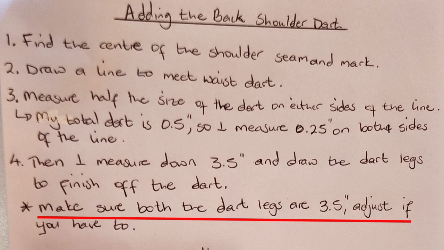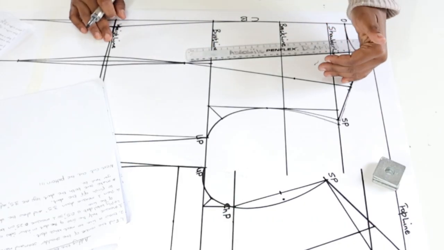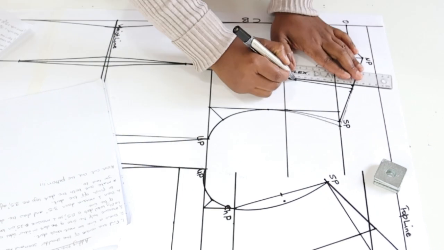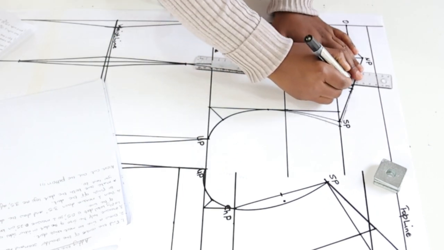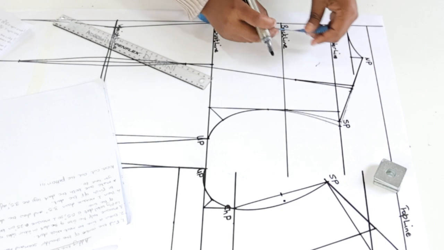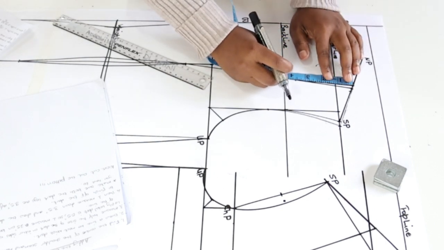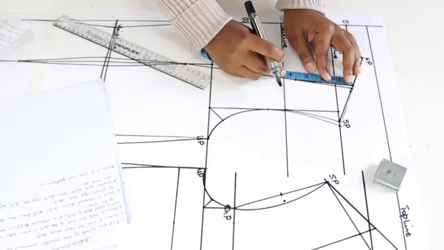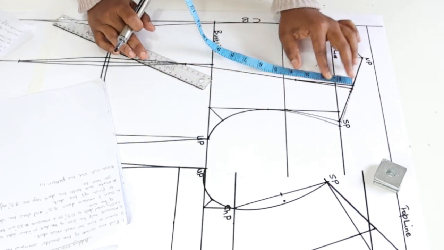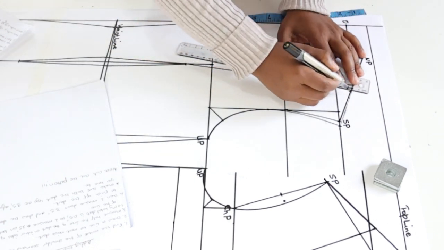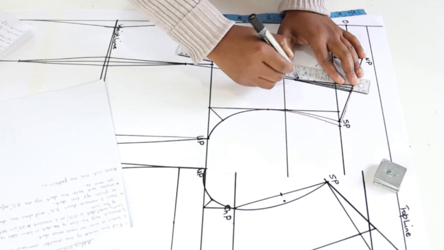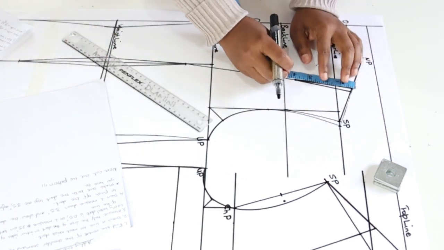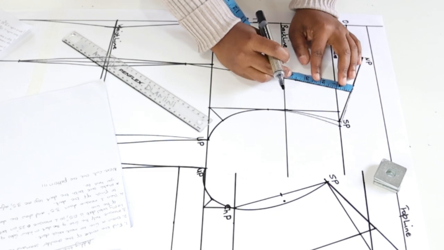Then it says make sure that both the dart legs are 3.5 inches, and then adjust if you have to. Usually the longer dart is the one towards the neck. I'll start by drawing that dart leg. Okay. And then we are going to use our tape measure to make sure that it is 3.5 inches. So here it is. This dart leg is usually shorter. Maybe let's start by drawing the line up to this point. If we measure this line now, we have to make sure that it is also 3.5 inches.